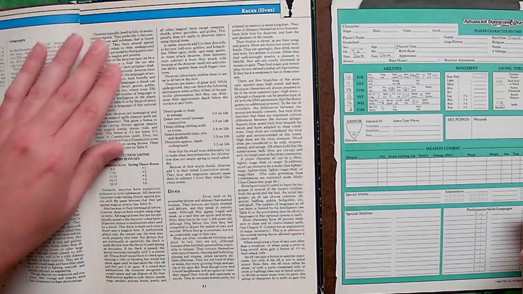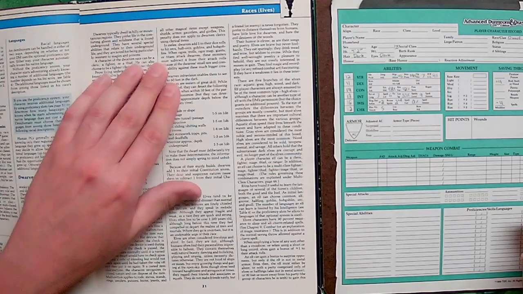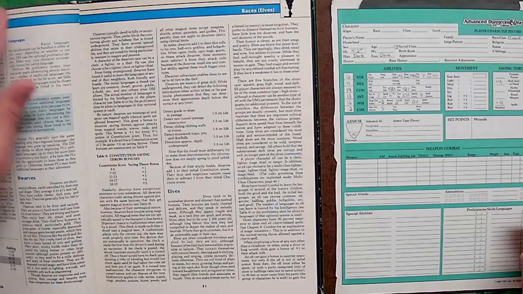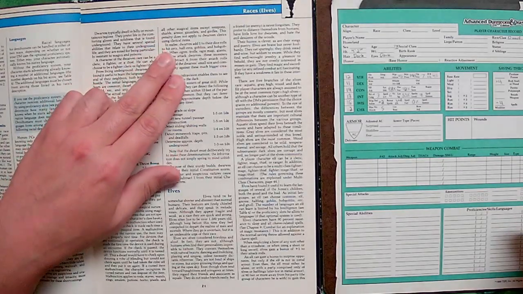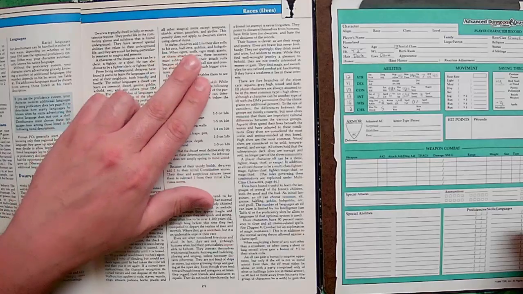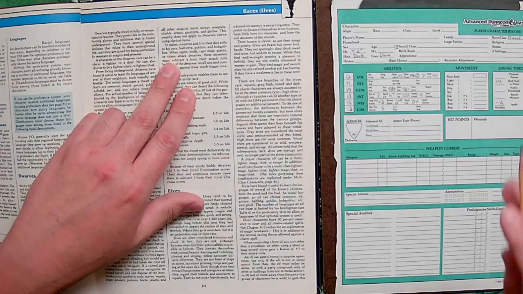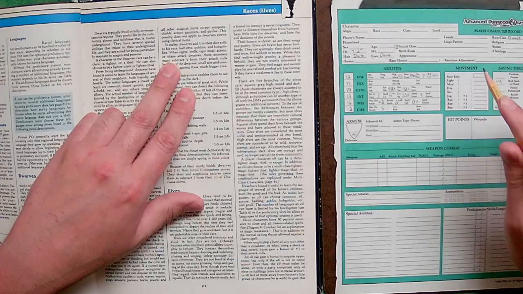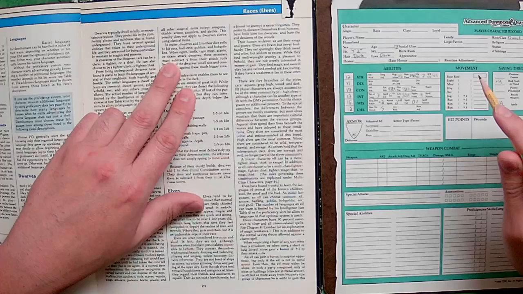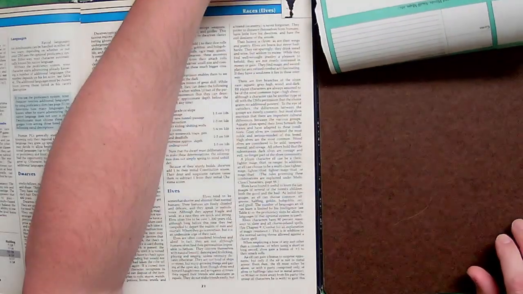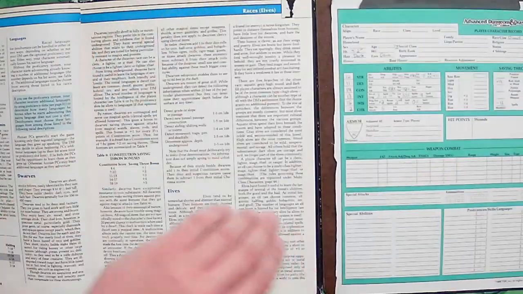Let's see. I'm skimming through the description here of dwarves. It says that in melee, dwarves add +1 to their dice rolls to hit orcs, half-orcs, goblins, and hobgoblins. Now, what I'll do here is probably write that under special abilities. I'm thinking that's probably the best way to do it.